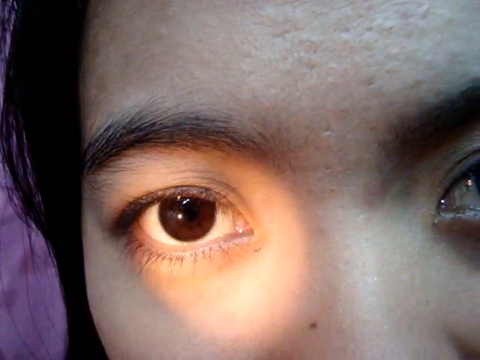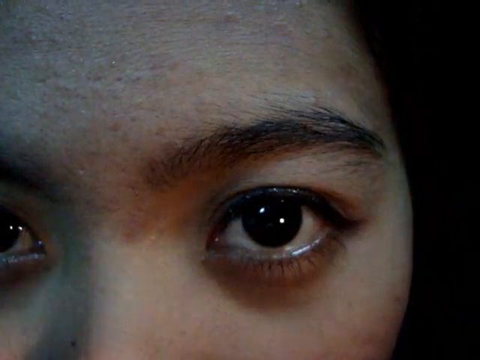Next, inspect the pupils. These should be round and approximately equal in size. Size should be appropriate to room light. Test the pupillary reaction to light by shining the light on each pupil in turn. Again. Direct reaction and the consensual reaction.